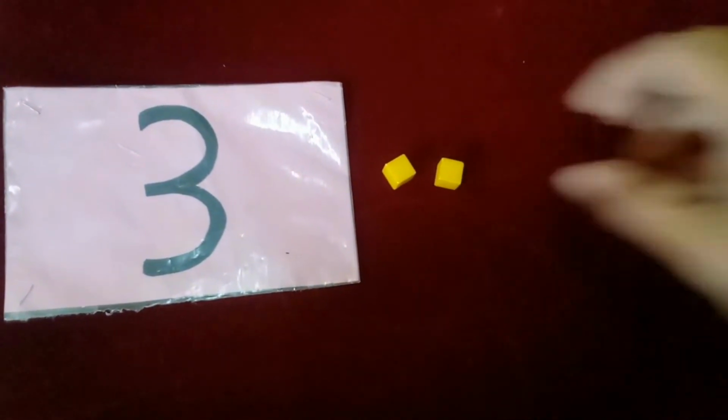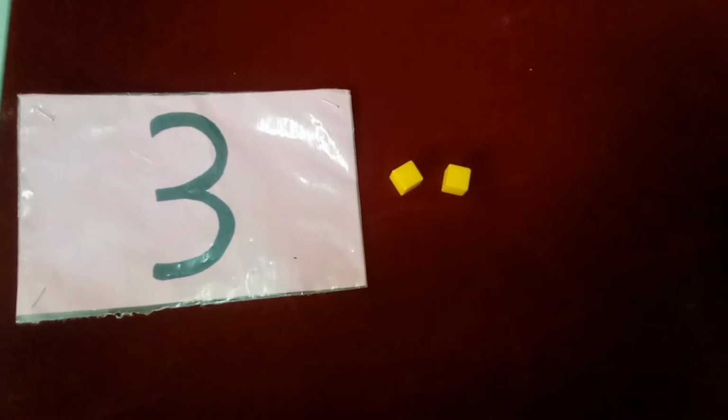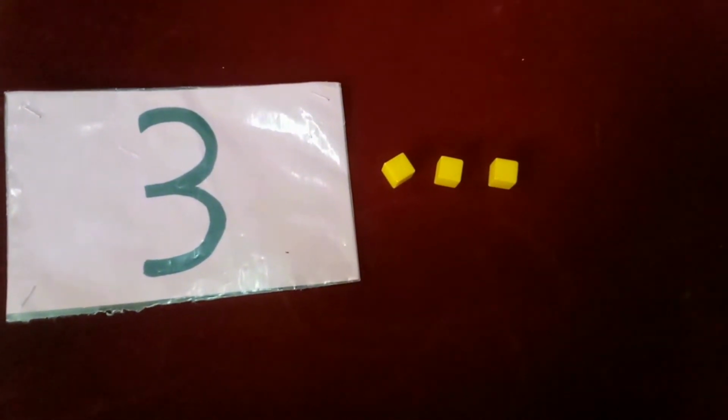This is the number 3. 1, 2, 3. 3 blocks. This is the number 4. 1, 2, 3, 4. 4 blocks.